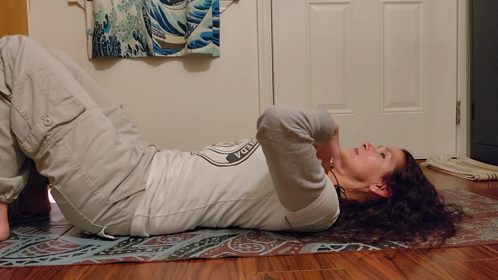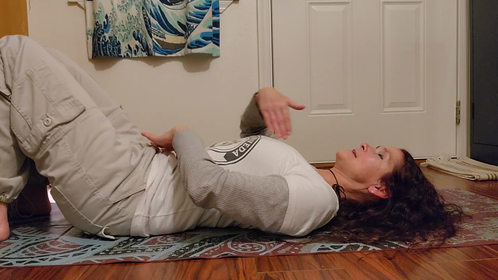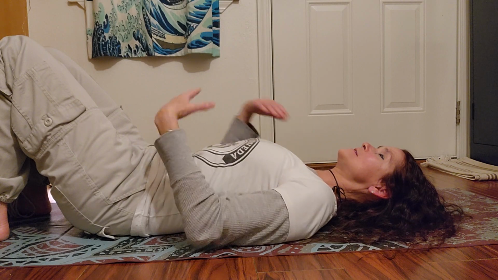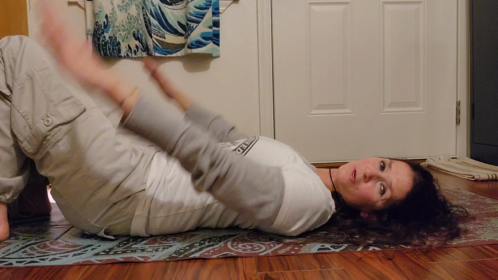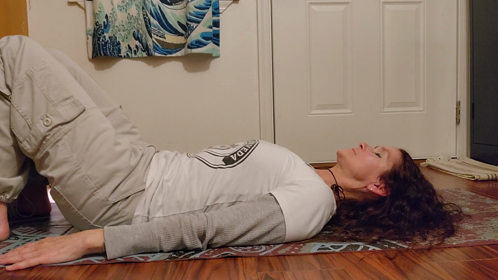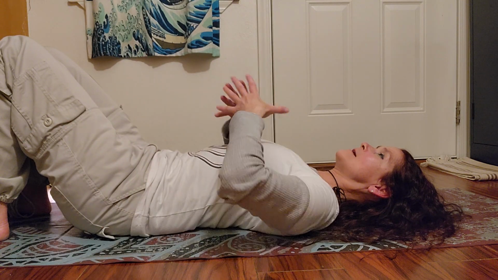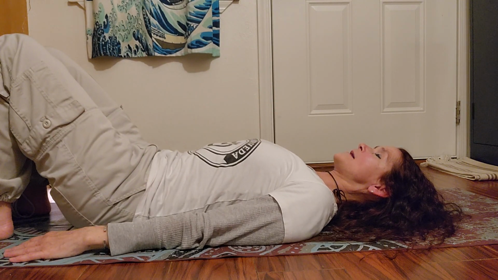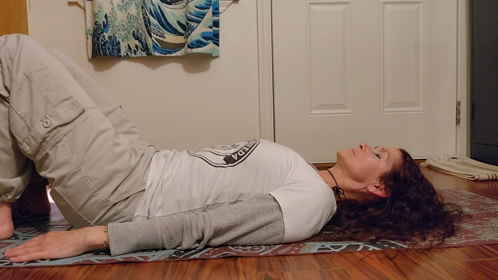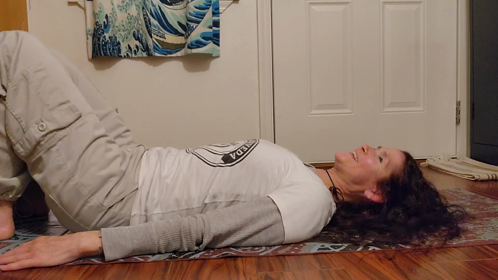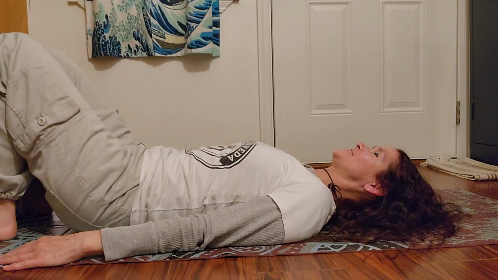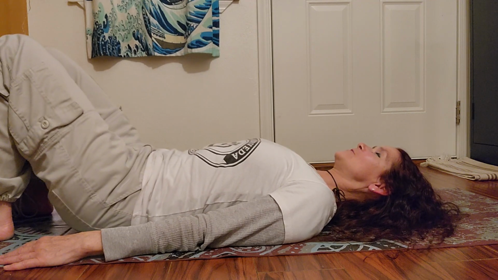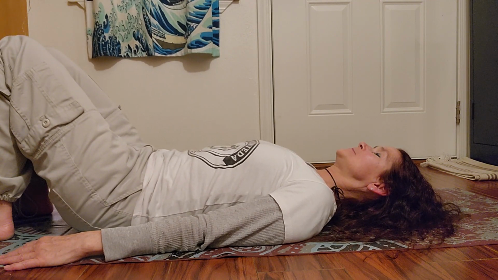So basically, just allow head neck to lengthen into the mat. Relax your arms by your sides and just start to fully expand those ribs wide apart. I'm going to fall asleep when I breathe like this. Probably you will too. So you just really fully expand, breathing in.